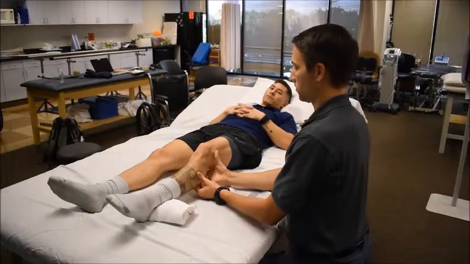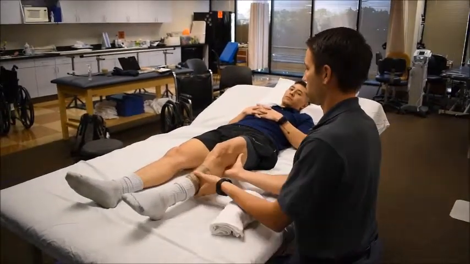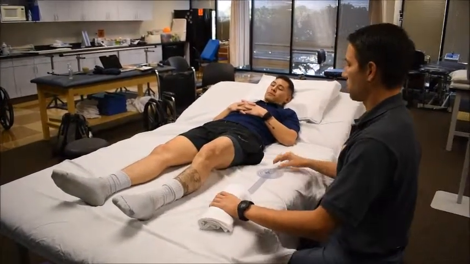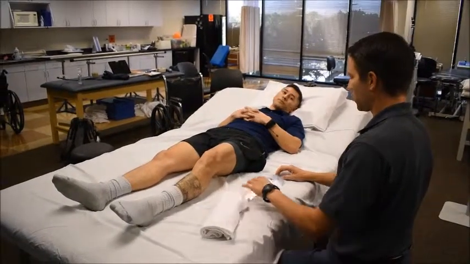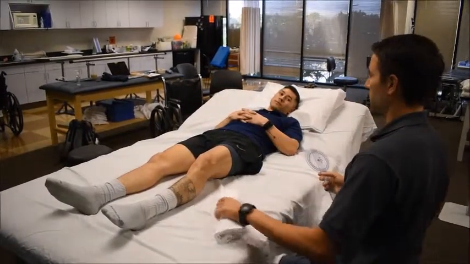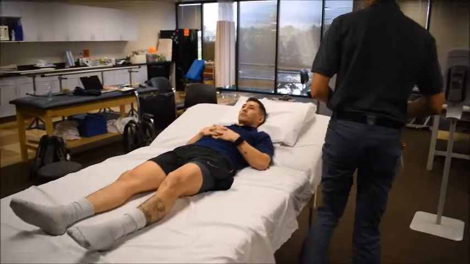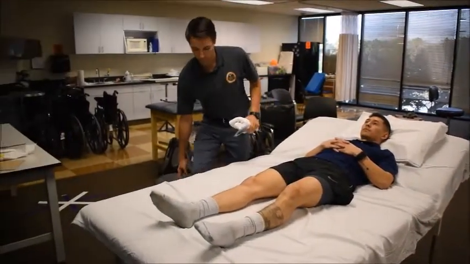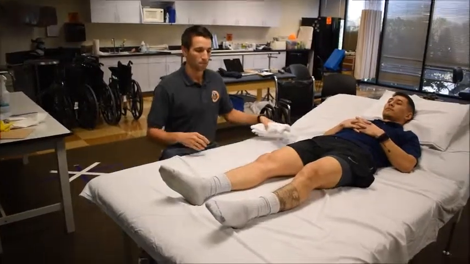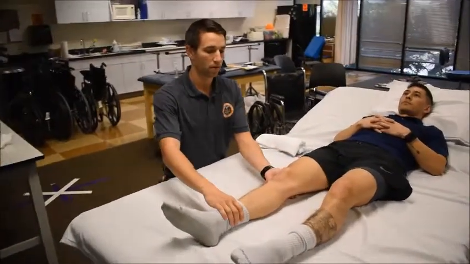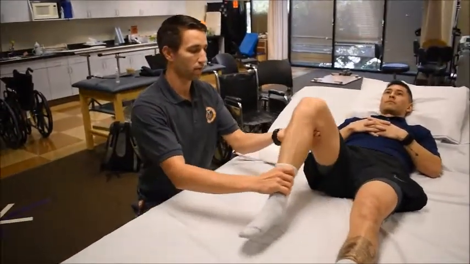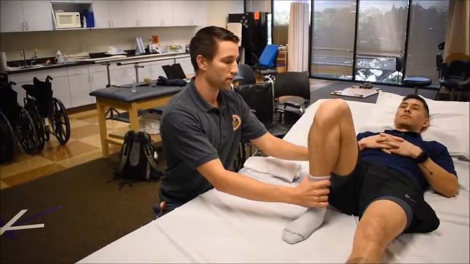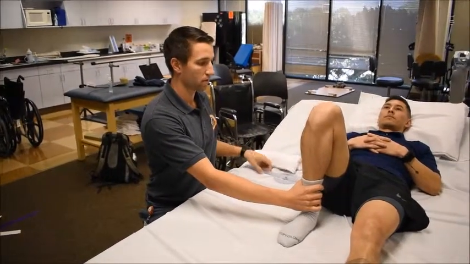So that was left knee passive range of motion extension, 135 to 10 degrees. And that was a firm end feel on that for extension. This is a soft end feel.